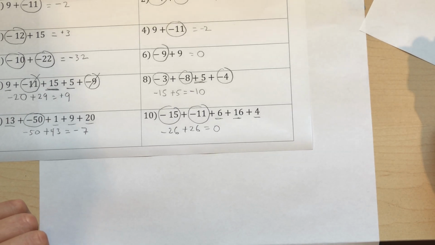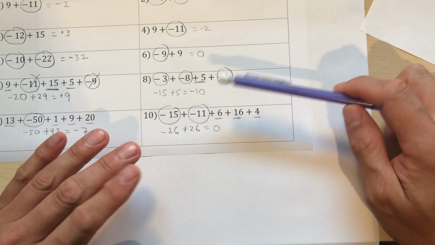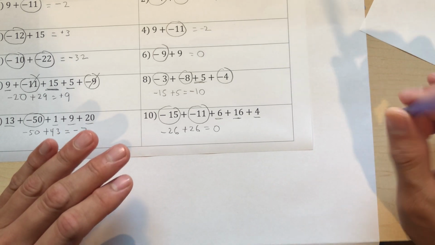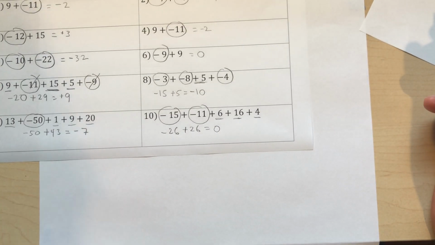All right, and that is it. Just keep in mind, you always want to ask yourself, did you win more or did you lose more when you're doing these problems, so you know the answer is a positive or a negative.